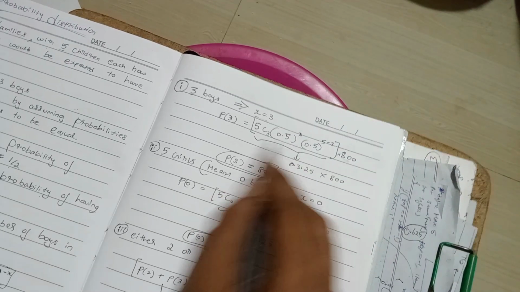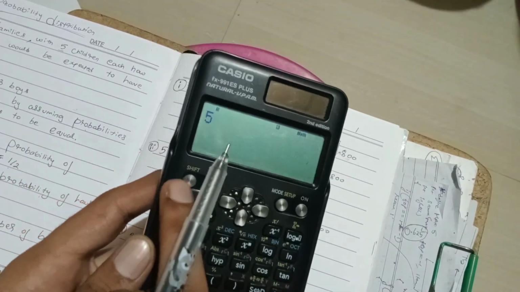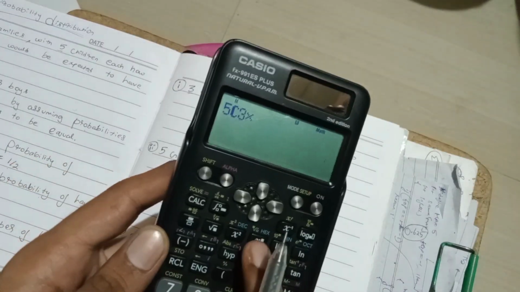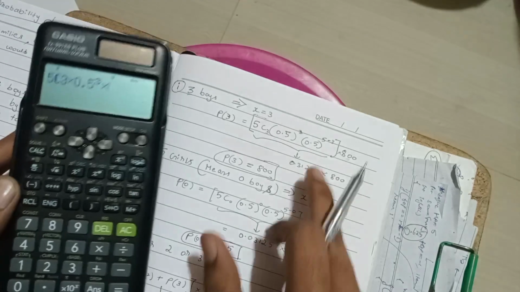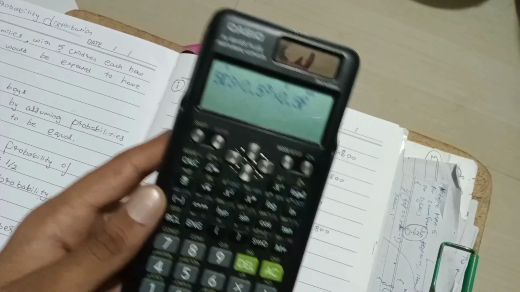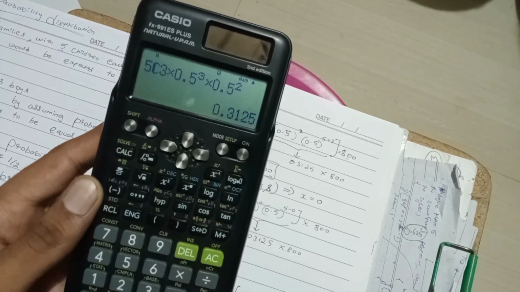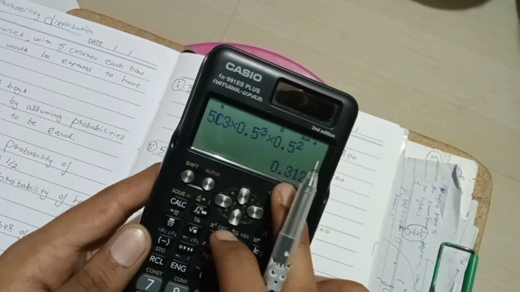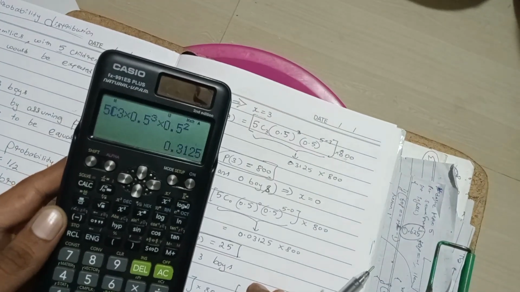So how you can calculate this value in calculator? Just go. Okay. So 5C3, 5 press shift divide, that is 5C3 into 0.5 whole cube into 0.5 whole power 5 minus 3, 2, that is 0.5 whole square. What you have got is the value 0.3125. ठीक है, 0.3125. Now this is the probability for boys for a single family. I need for 800 families. What will be the case?